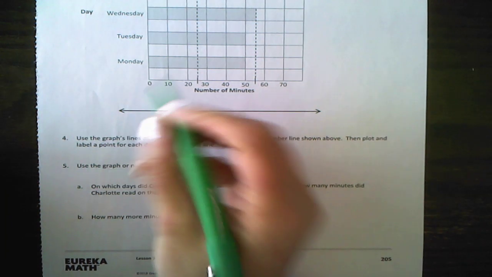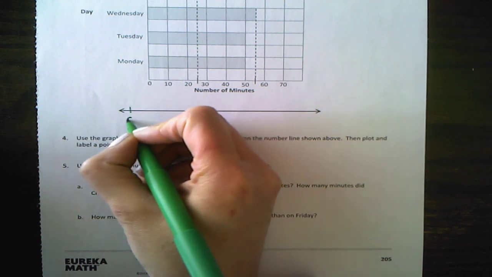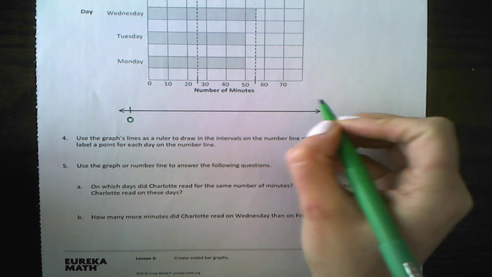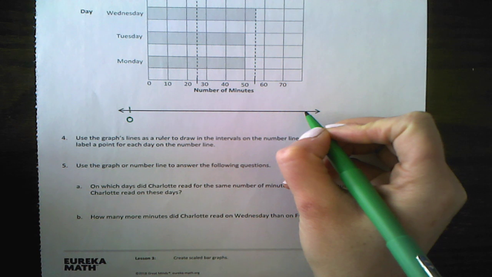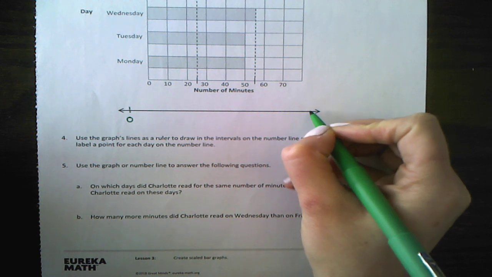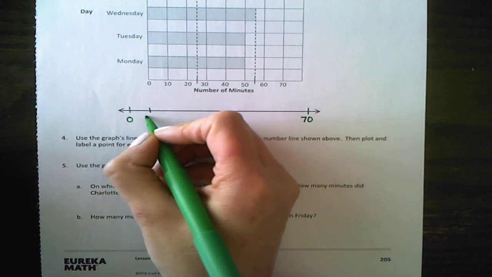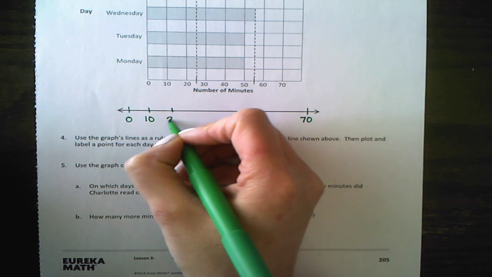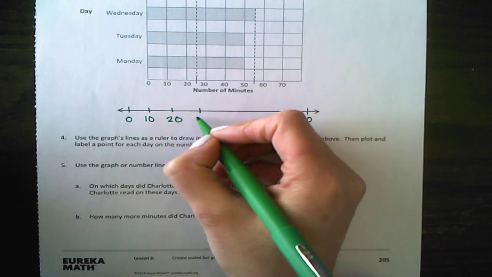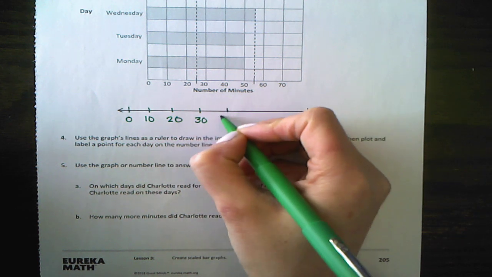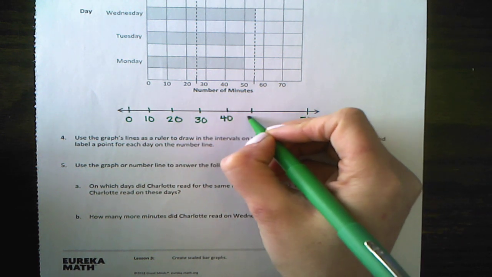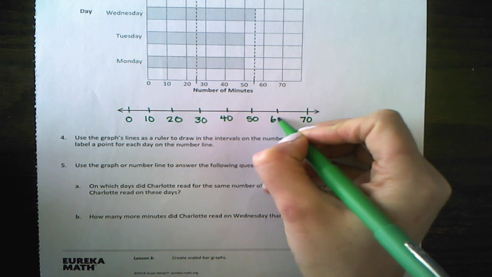So we're going to start with 0. We're going to end at 70, I guess. And then just do your best to pop in 10-minute intervals. 20, 30, 40, 50, 60, and 70.